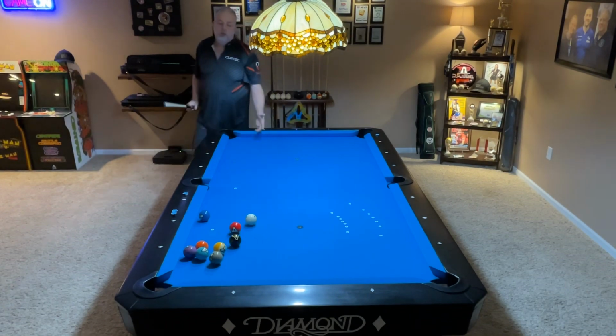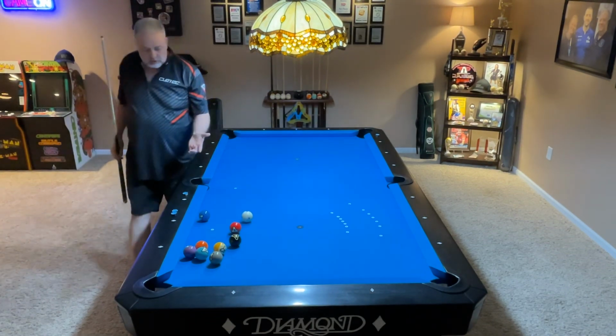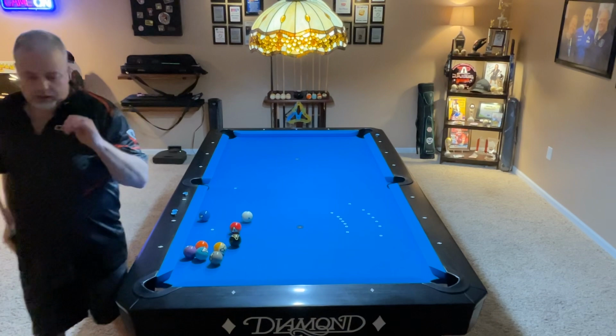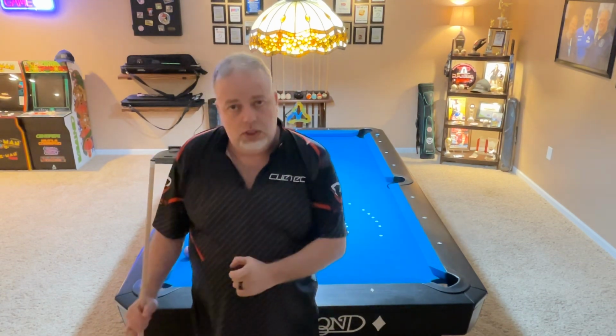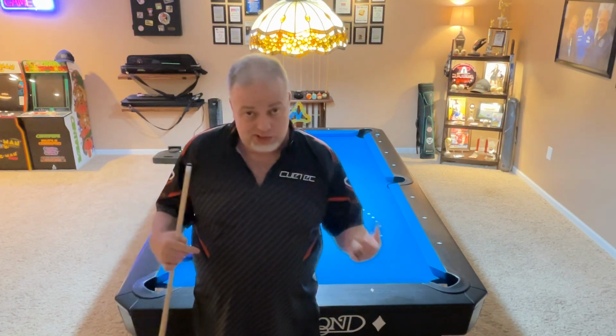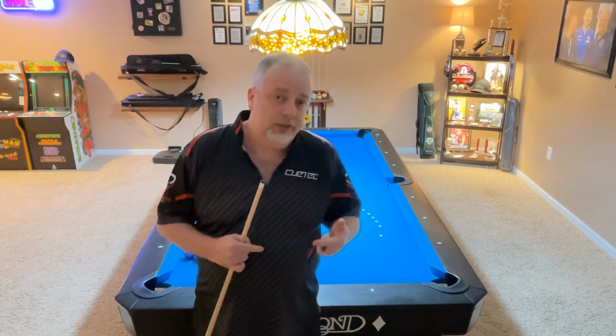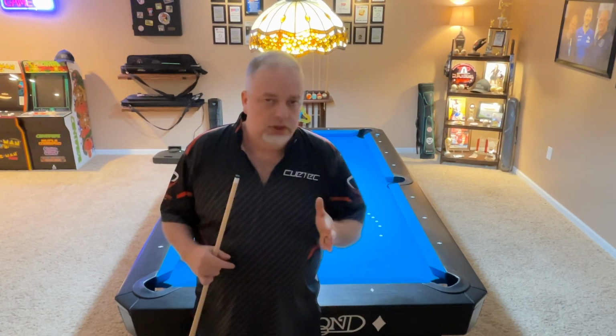I hit that with enough force that hitting it like a stop shot resulted in the cue ball sliding into the object ball and traveling along the tangent line. And that shot is called a stun shot as opposed to a stop shot, even though we strike it in the same area. Stop shots are just straight on.